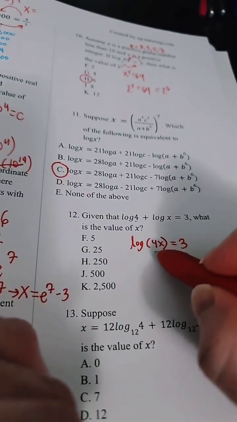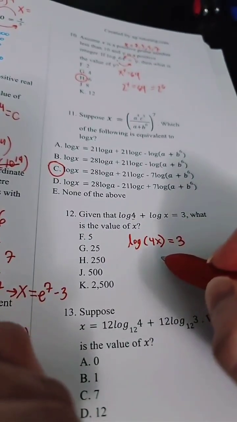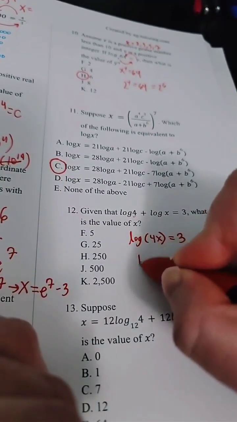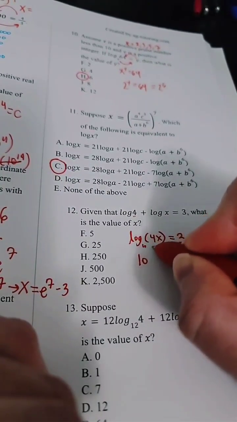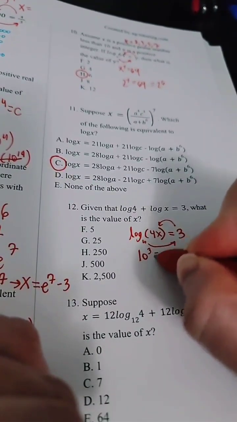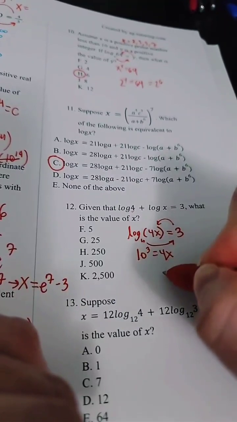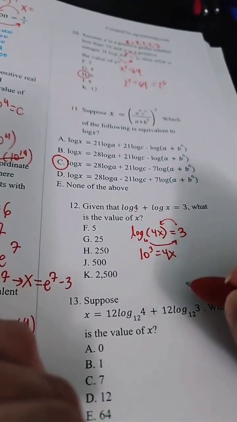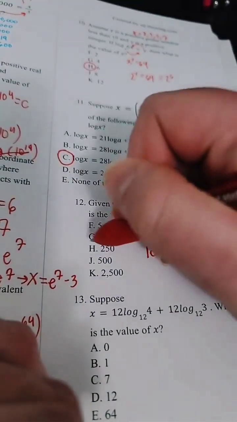So now we want to find out what x is. I'm going to use the lasso method to say 10, because if there's no number there, we assume it's a 10. So 10 to the 3rd power equals 4x. And then we can just solve for x. So you would just say 10 to the 3rd power divided by 4 in your calculator, and that would equal 250. So it would be h.